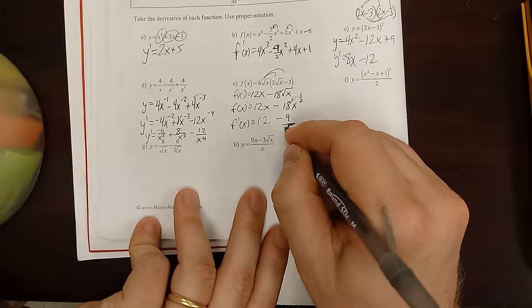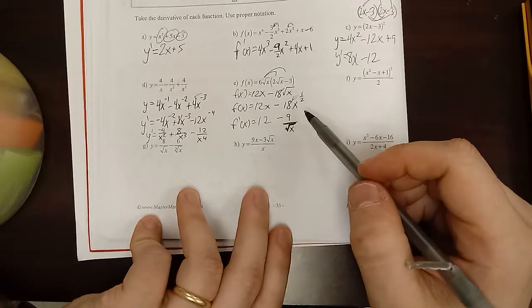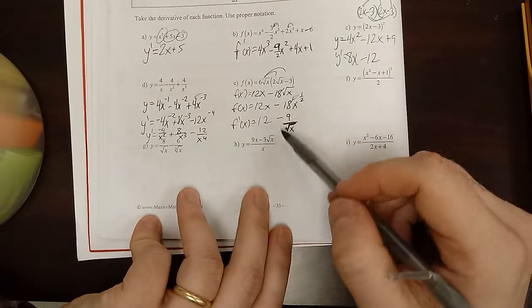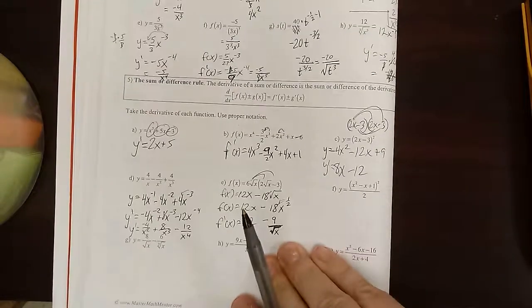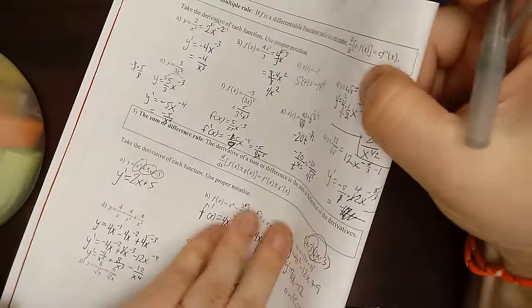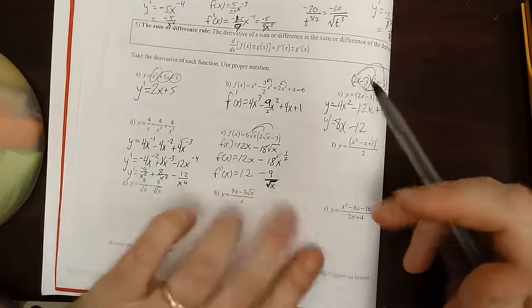So if you're not sure why that worked the way that it did, I'd say go back to an example like D up here and see if you can figure that out. Feel free to ask me though if you can't figure out why that happened.